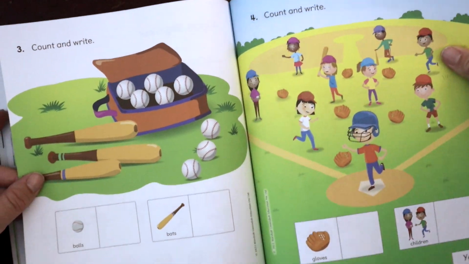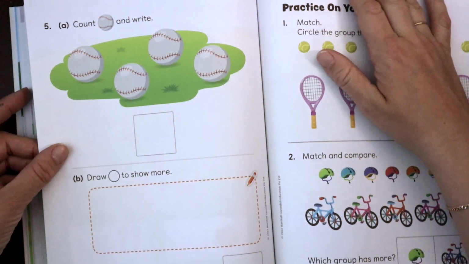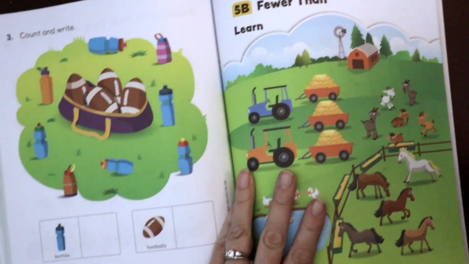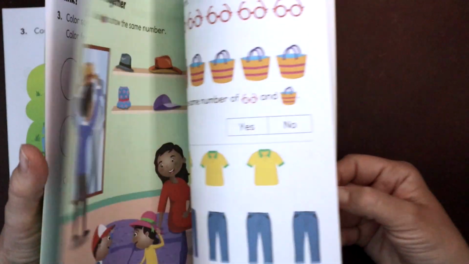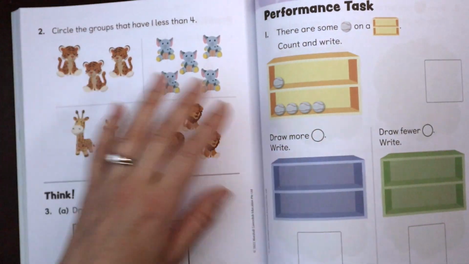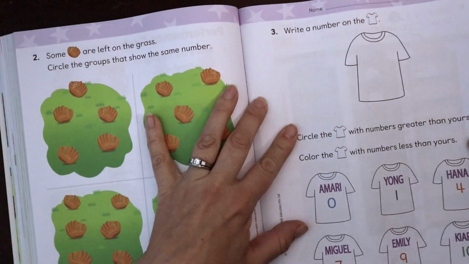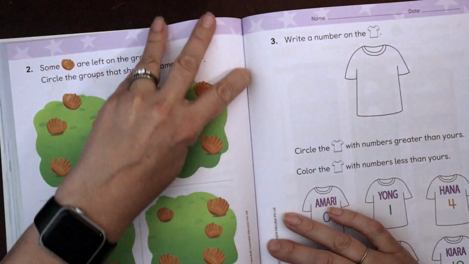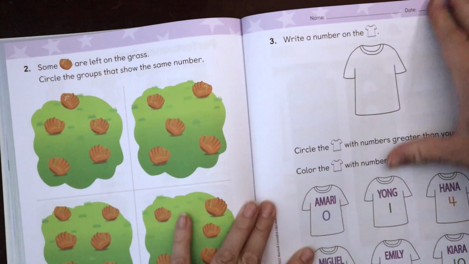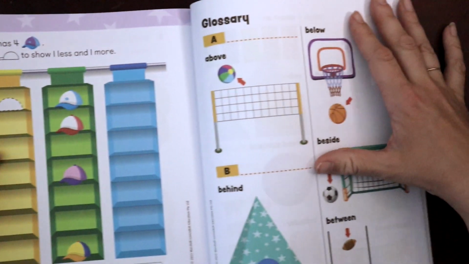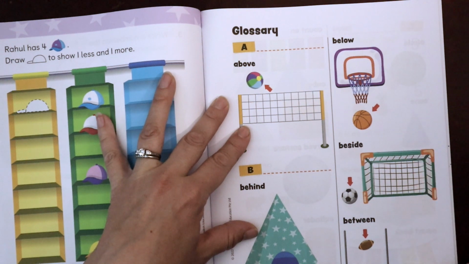Learn together. And the practice on your own. We also have that performance task at the end. All of these pages are perforated if you are somebody who likes to pull them out and use a folder system or a binder system. Then they have this really nice glossary here.